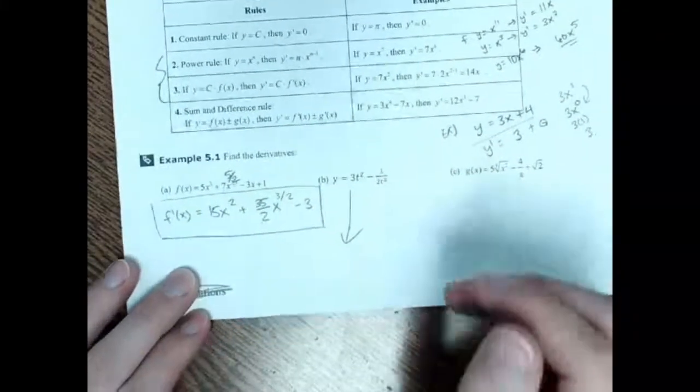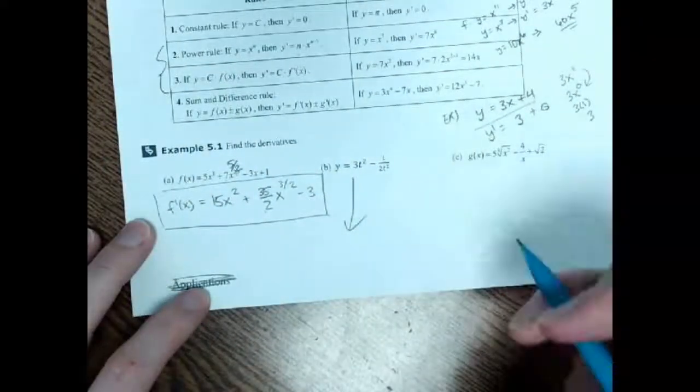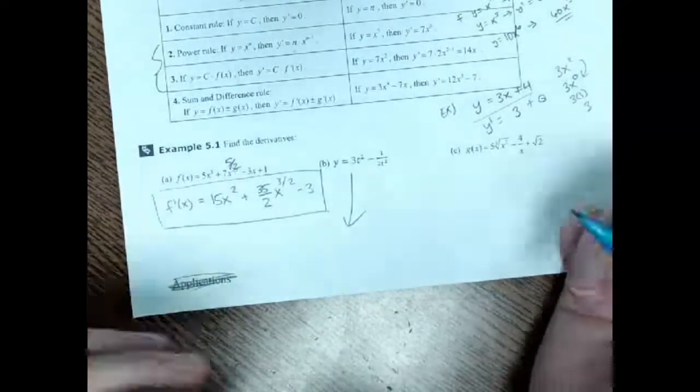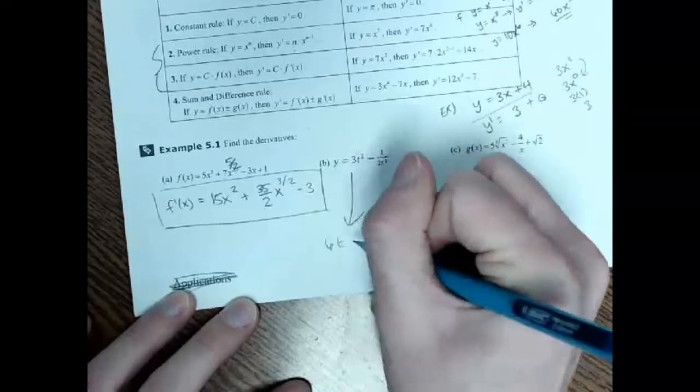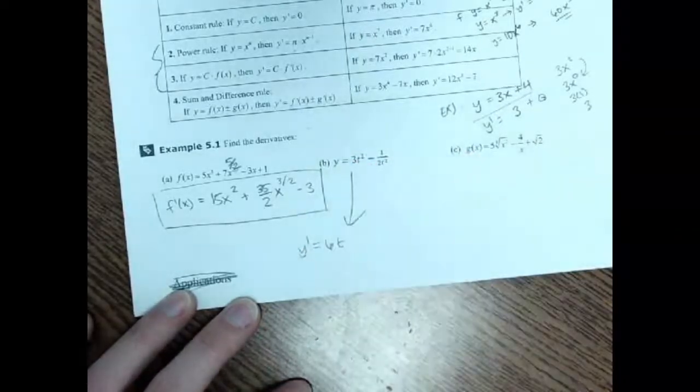All right, let's look at the next one. I'm going to kind of skip down and do it down here so there's a little bit more room. Here we go. 3t squared. Doesn't matter if it's x's or t's. Who cares? 2 times 3, so that's 6t to the first power. Remember, this would be y prime for your derivative. So it would be 6t.